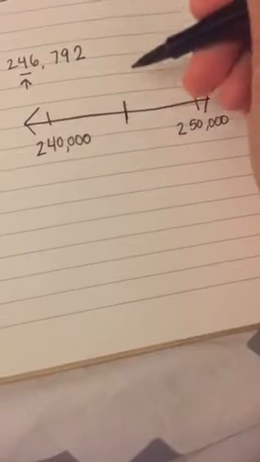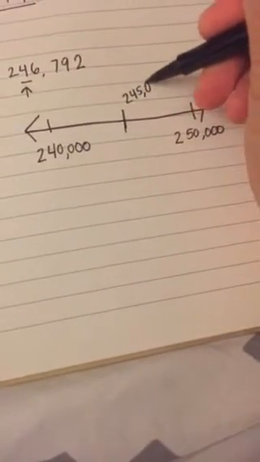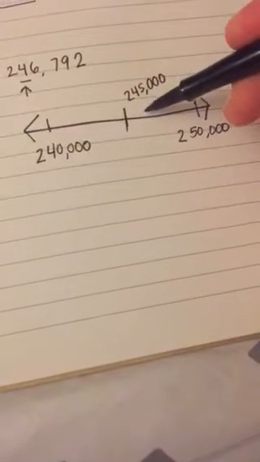If they are rounding to the 10,000s place, the value of this 4 is 40,000. So if it stays the same and we don't round up, then we're at 40,000. Then if they did round up, it would go to 50,000. But they also have to remember that this is actually 240,000 and 250,000. Then if they use a benchmark in the middle, this would be 245,000. And then I'm going to ask them, where on the number line would 246,000 go? Well, it's going to go about right here.